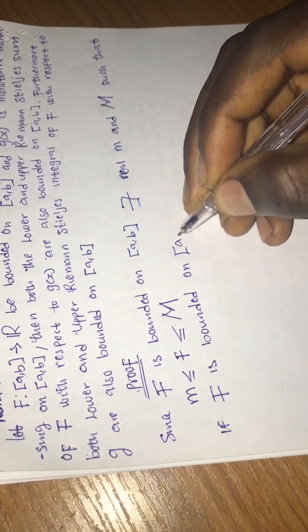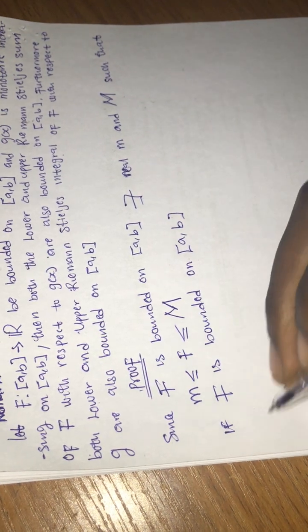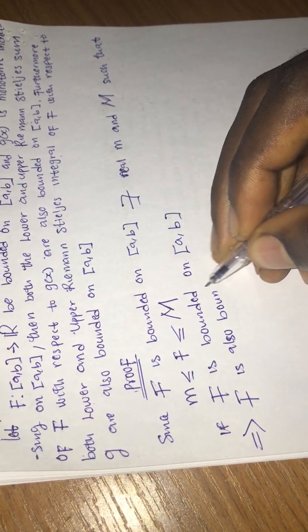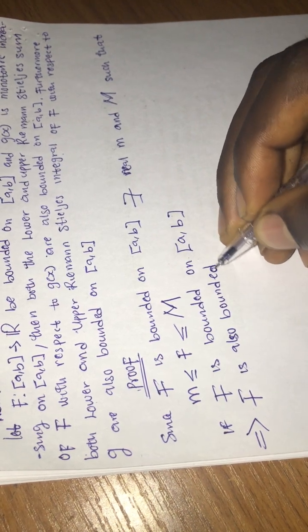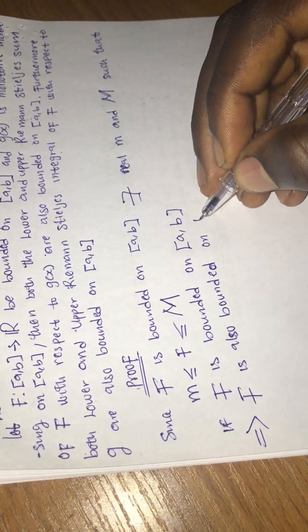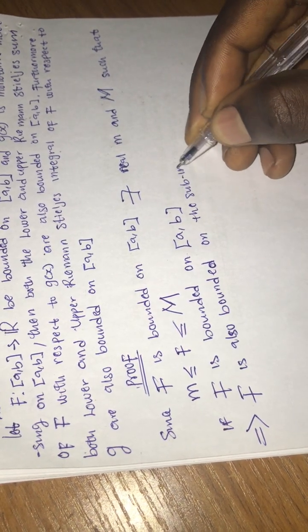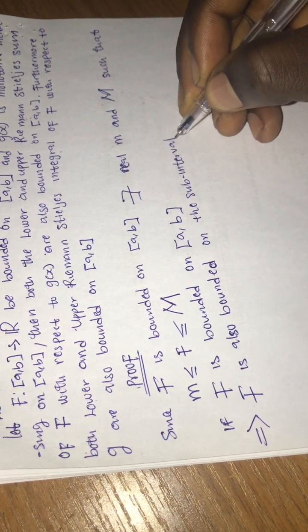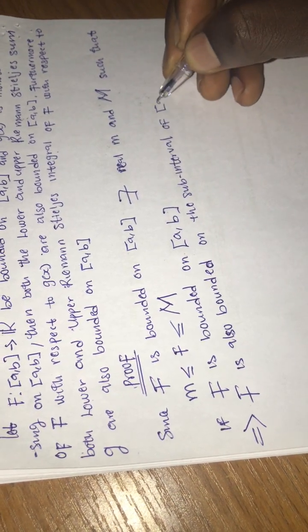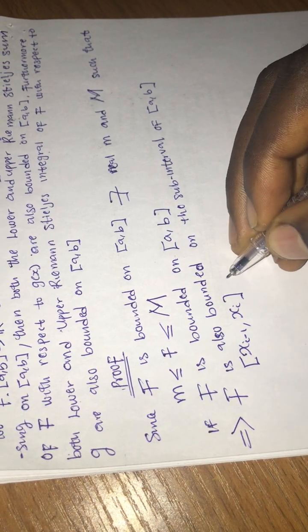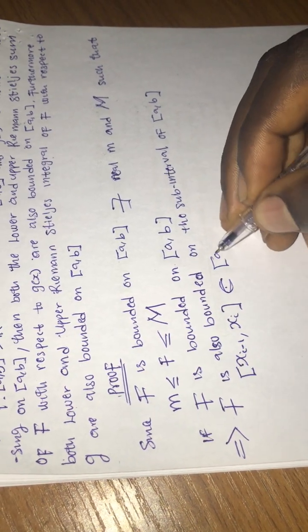Now, if f is bounded on [a,b], this implies that f is also bounded on its subinterval. Now this is the subinterval [x_{i-1}, x_i], which is contained in what? [a,b].